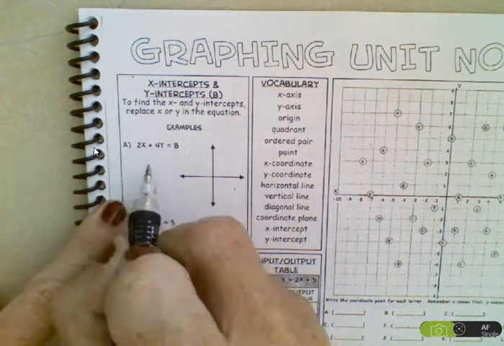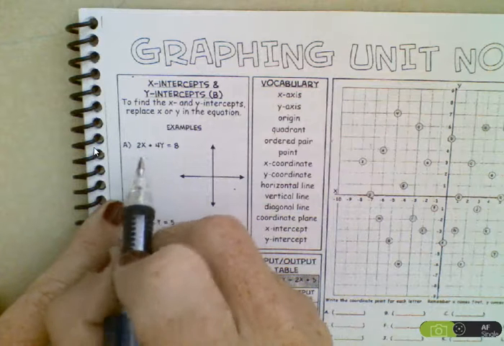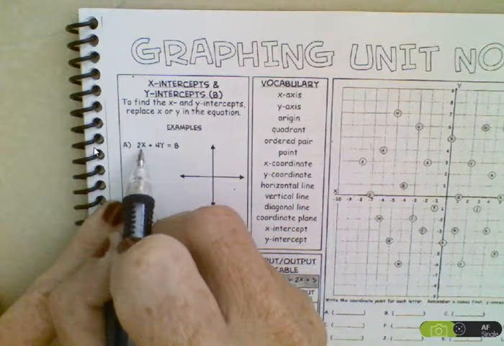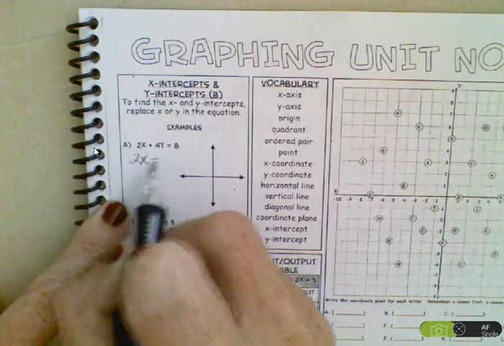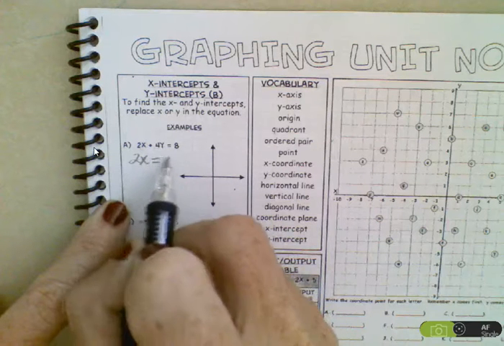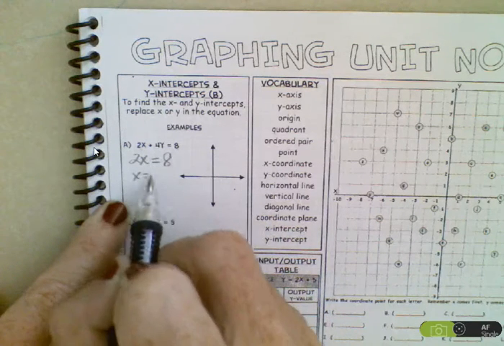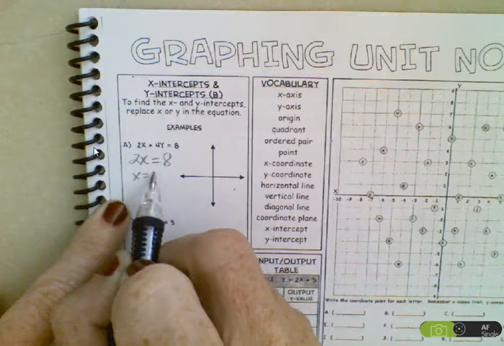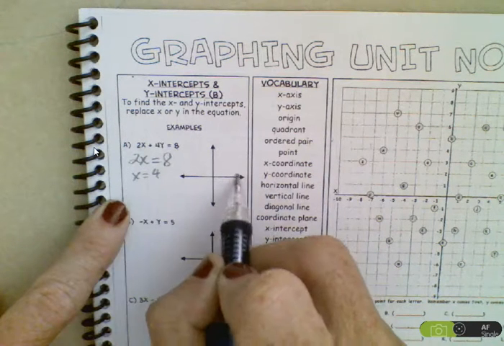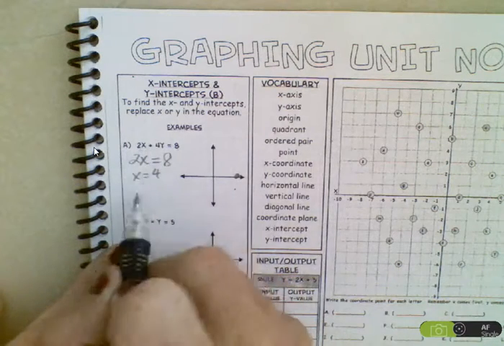First term equals a constant. 2x equals what? 8. There we go. Okay, so our x-intercept is: 2 times what gives you 8? 4. So our x-intercept is 4 out there. Set up my other equation for me.